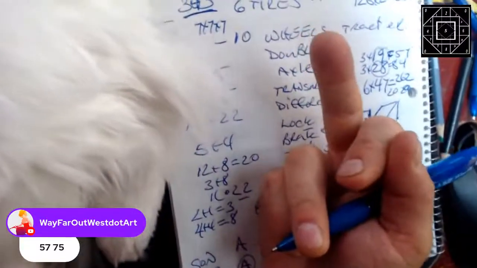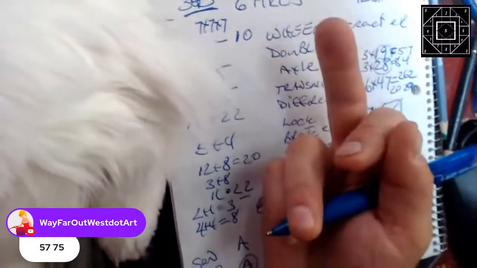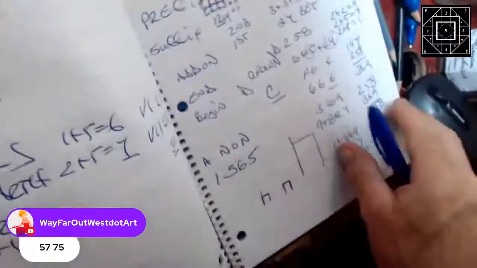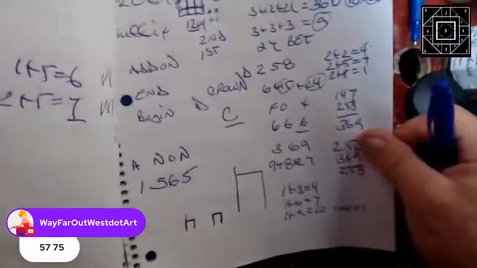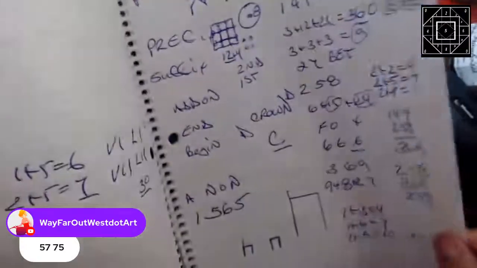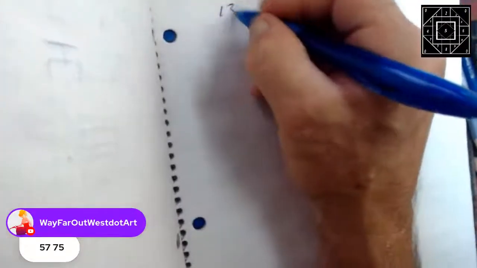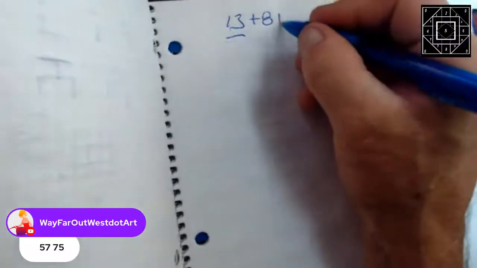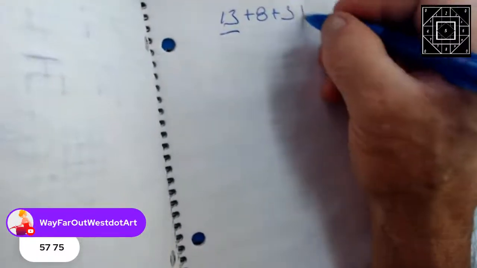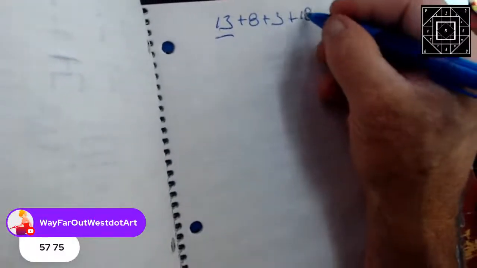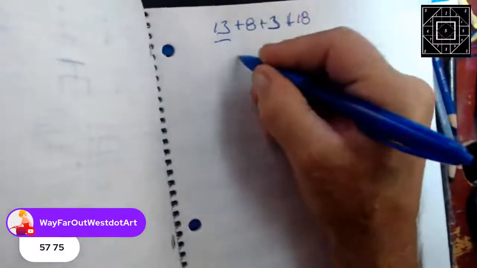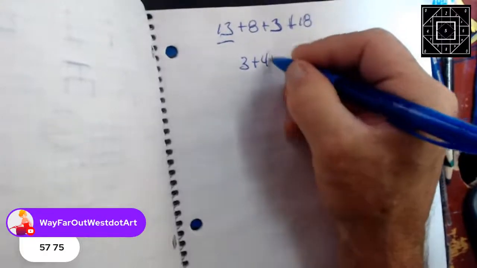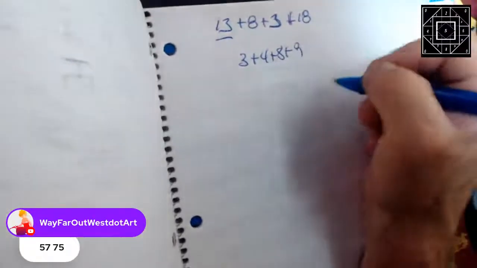Here it is. 13. 13 and 8 and 3. Let me go. 5, 10, 15, and 18. 3 and 4 and 8 and 9.